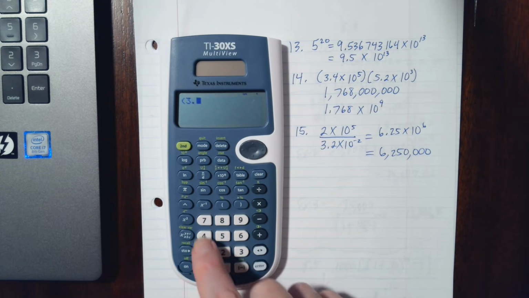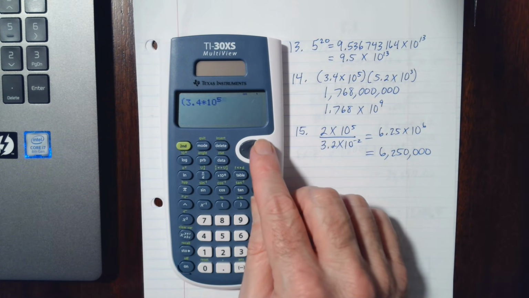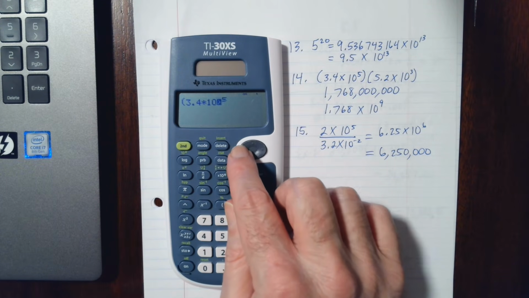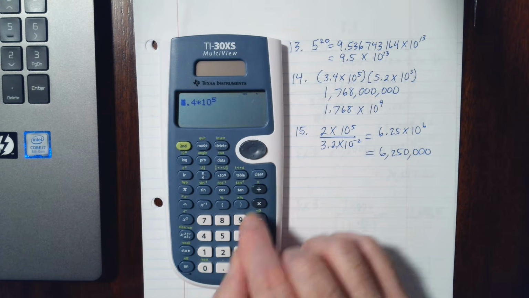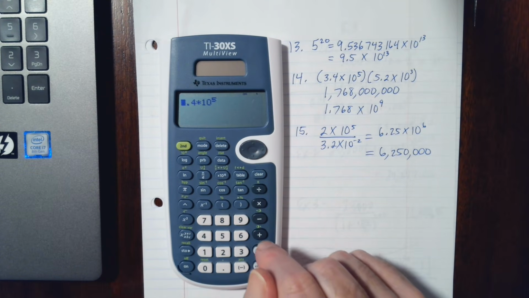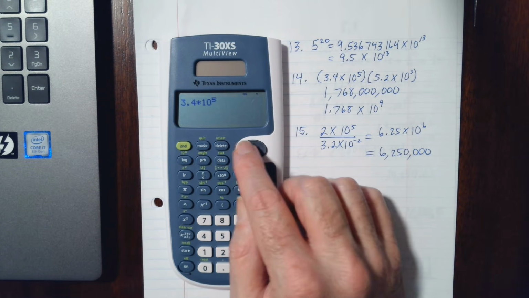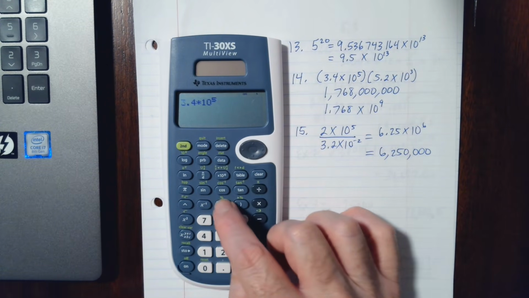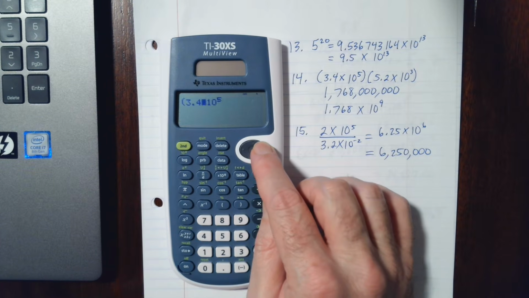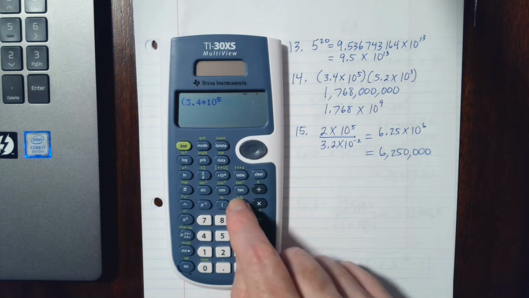So it'll be 3.4 times 10 to the 5th power. And oh goodness, I kind of messed this one up. I'm going to arrow back, and I'm going to delete this. This should have a parenthesis. So let me do second delete. So I'm going to insert a parenthesis. I'm getting ahead of myself here. Okay, so make sure you put the parenthesis in the right place here.